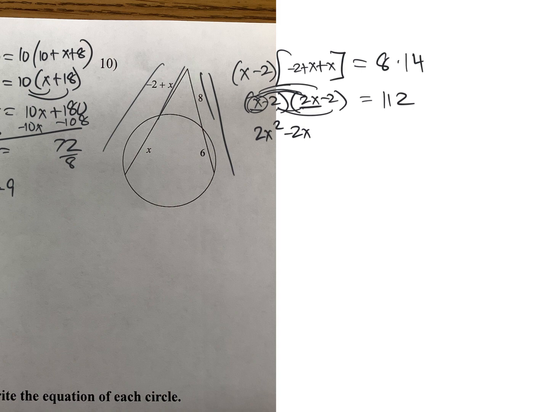That was the first thing we did. Let me erase those lines right here. Okay, so we take x times 2x. That's the first thing you do. You get 2x squared. Then you take x times the minus 2. That gives you minus 2x.